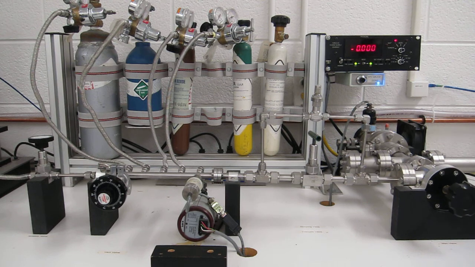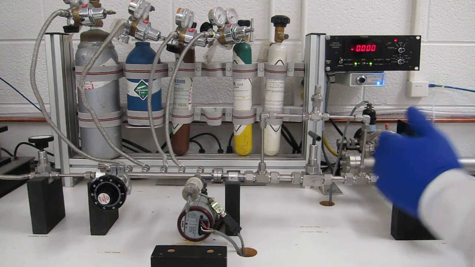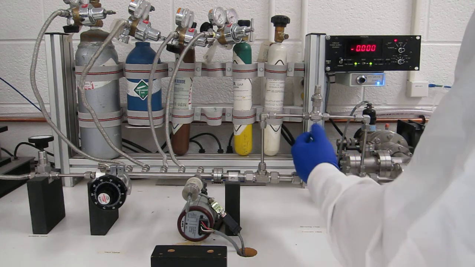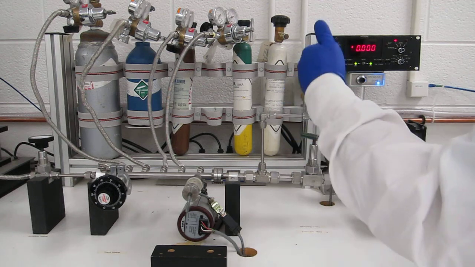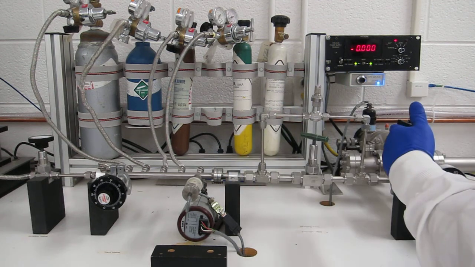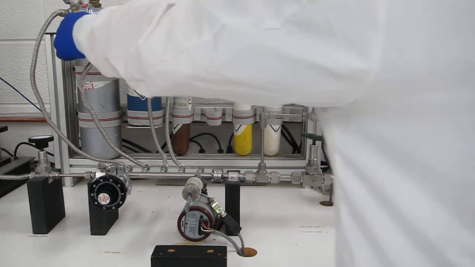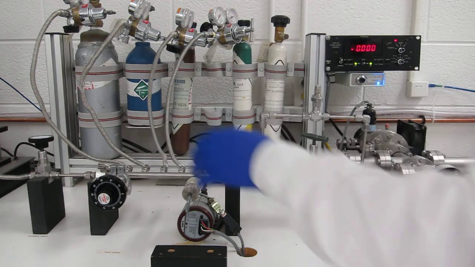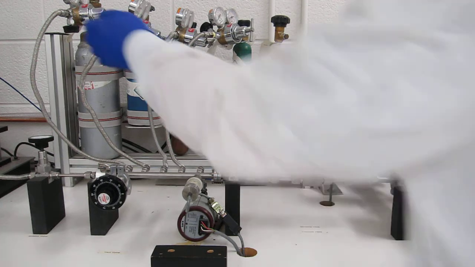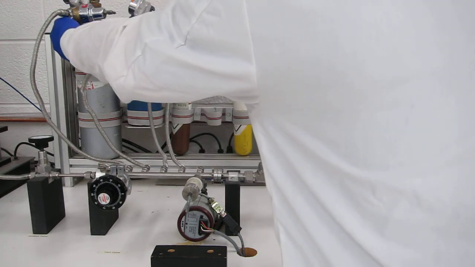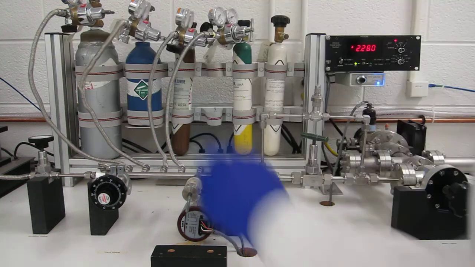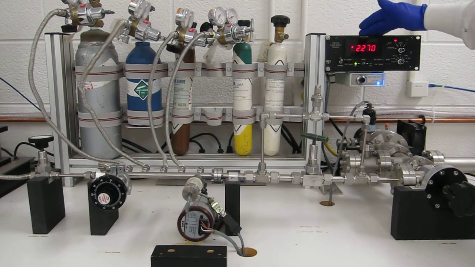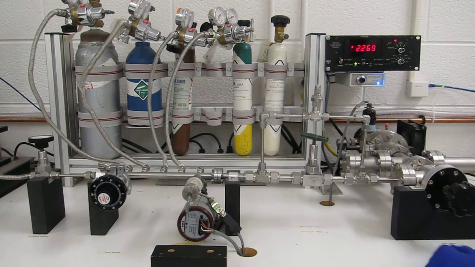The first sample I'm going to begin with is pure helium gas. What we do to sample any gas is close the manifold off, which effectively isolates the manifold from the high vacuum system. We then use valves over here to inject gases into the manifold, usually filling it to about 2 torr or so. So I now have 2.2 torr of helium inside the system.